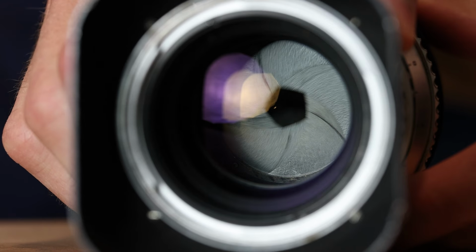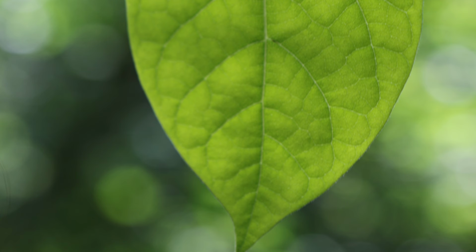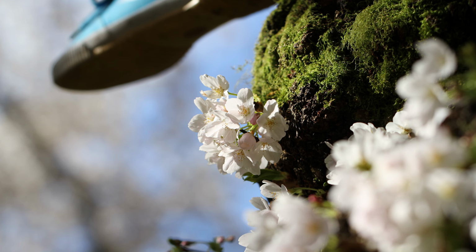Now let's talk about bokeh, the quality of the background blur. While a shallower depth of field increases background blur, the way that blur looks depends on your lens. Some vintage lenses, like this Carl Zeiss medium format lens, create these pentagon-shaped background highlights because of its aperture blade design. Meanwhile, modern lenses often produce rounder, softer bokeh. Bokeh isn't limited to background highlights, but that's where it's most visible. If you've ever wondered why some background blurs look different, it's not just the amount of blur, it's the lens design itself.